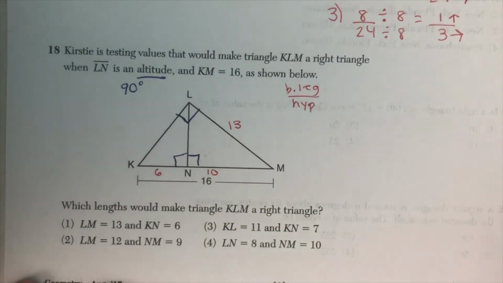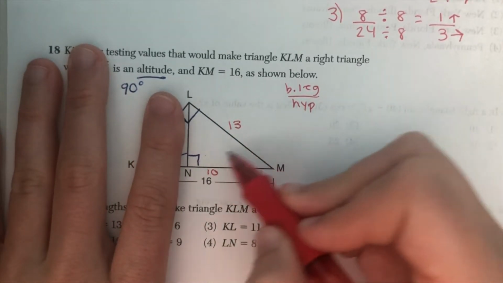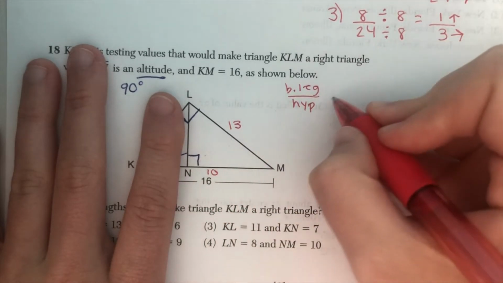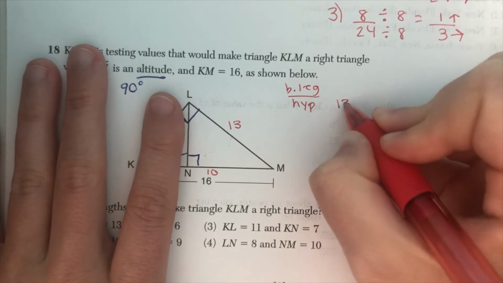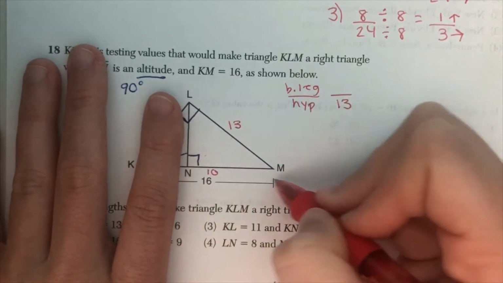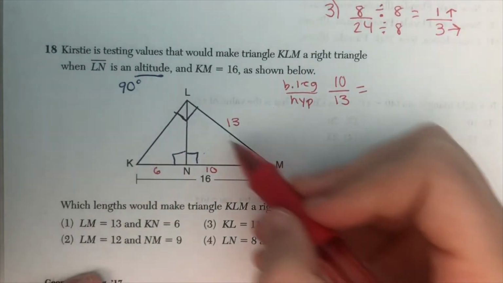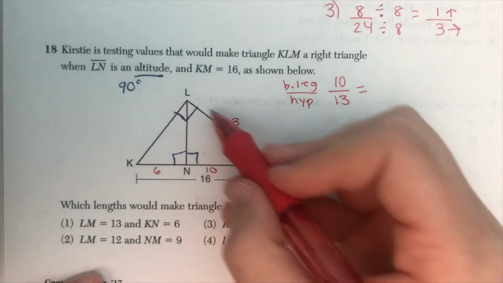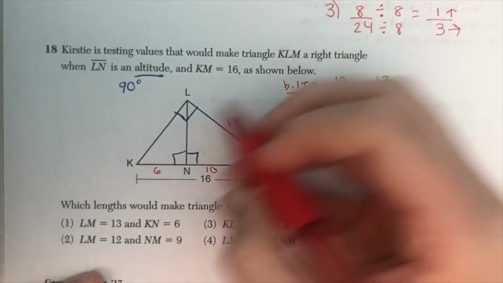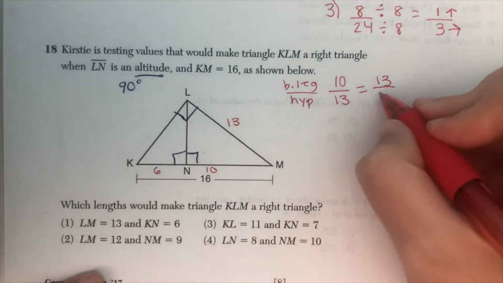Okay. So starting with my smaller triangle, my medium-sized triangle, my hypotenuse is across from my right angle. So my hypotenuse here is 13. And my big leg here is 10. This is my small leg, this is my big leg. And then I'm going to look at my largest triangle. So my big leg is going to be my 13. This is my small leg. And my hypotenuse is across from the right angle, which is 16 in the big triangle.